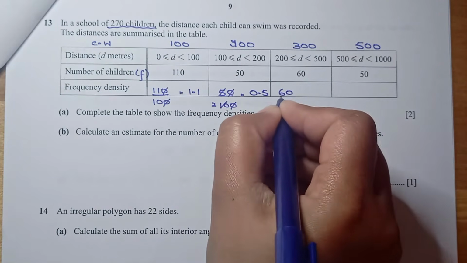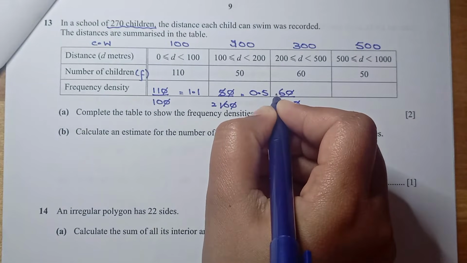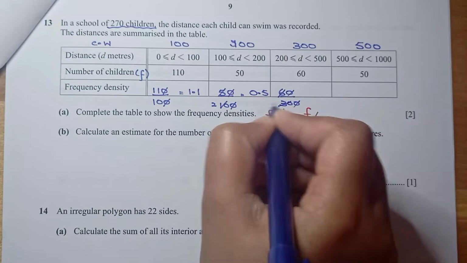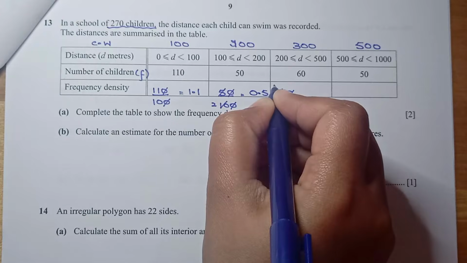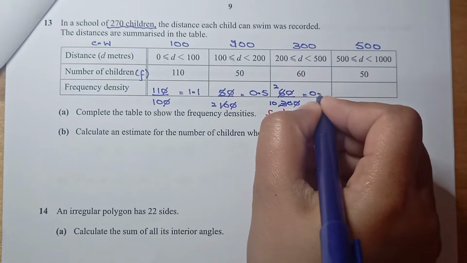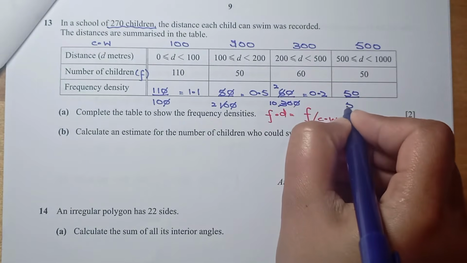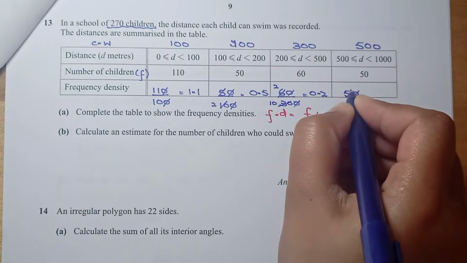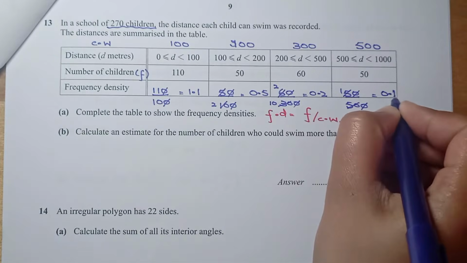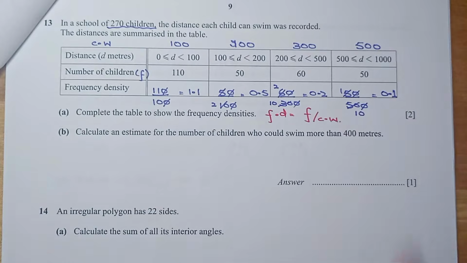And then 60 over 300, we can cancel the zeros, and then we have 2 times 3, okay, 3 times 10 is 30, and 3 times 2 would be 6. So 2 by 10 would be equal to 0.2. And we have 50 over 500, cancelling the zeros. 5 times 1 is 5, 5 times 10 is 50, 1 by 10 is 0.1. So the frequency densities are 1.1, 0.5, 0.2 and 0.1.